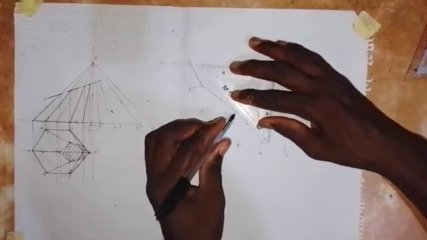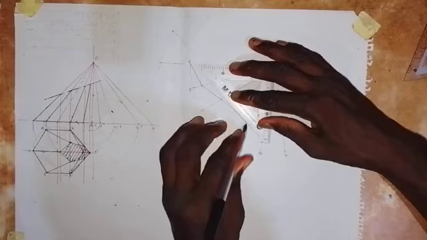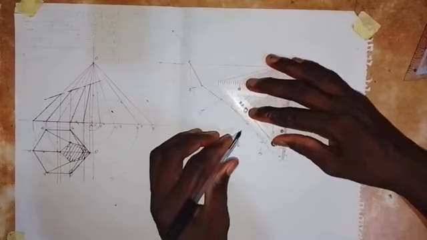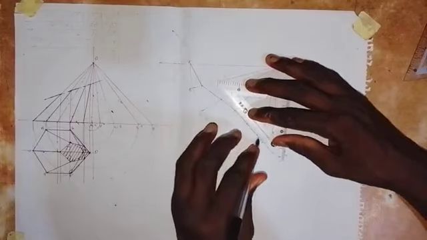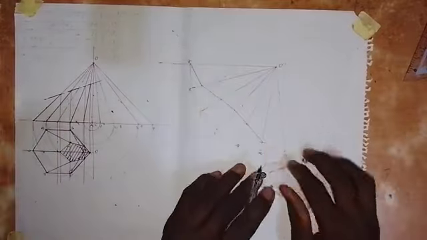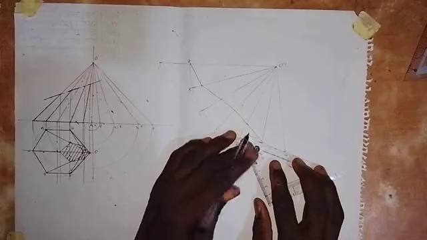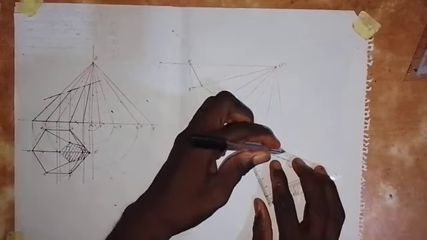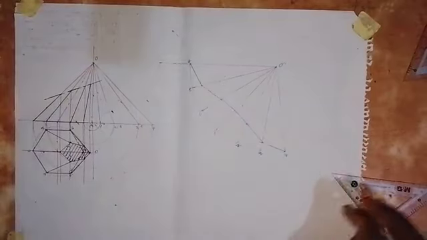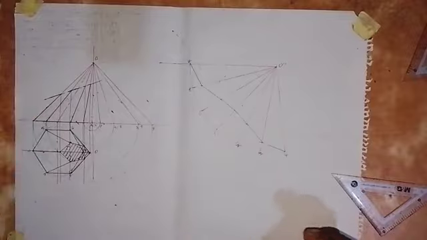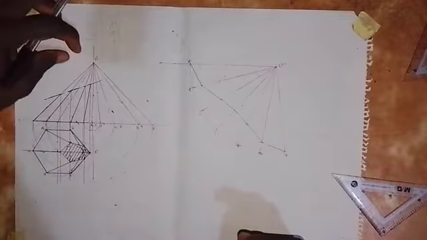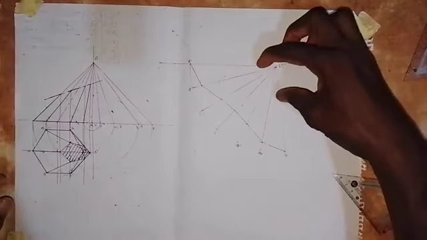Then we connect these 2 points together and these 2 points, and then we connect this together with this. So we have this now. Okay, so we have this as we open it like this. Then this part is cut off, so we need to come and produce it here.